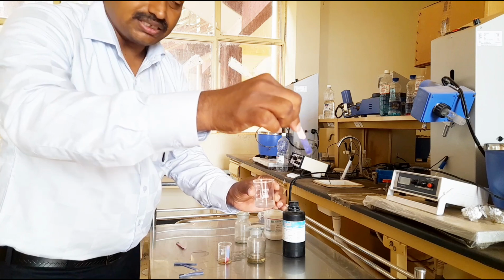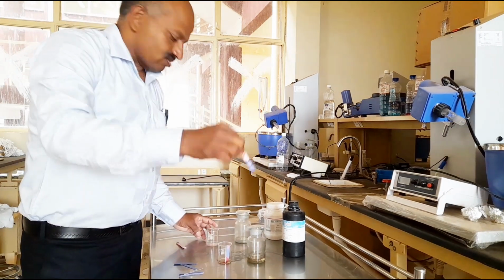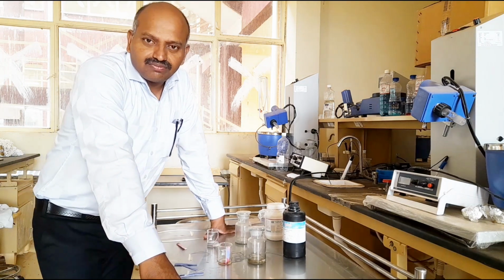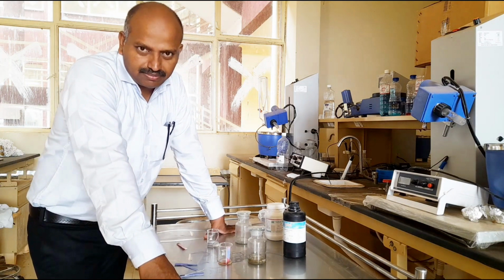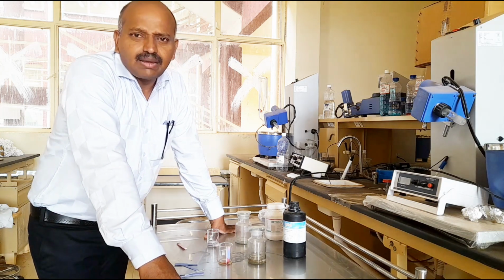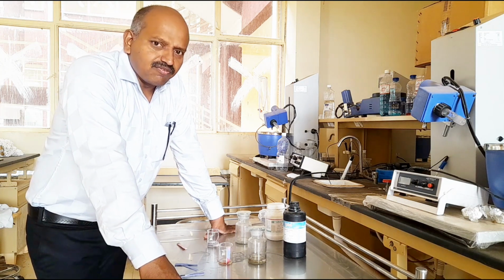This is about the identification of an acid or base by means of the natural indicator called litmus paper. This is a very simple test. We can identify like this for any type of acid solutions, for any type of basic solutions.